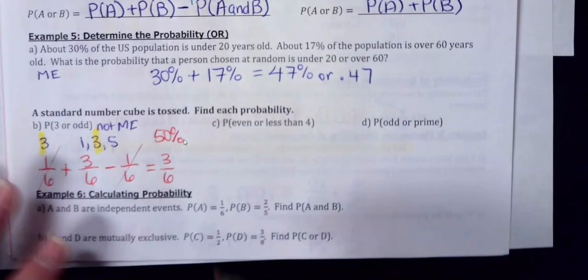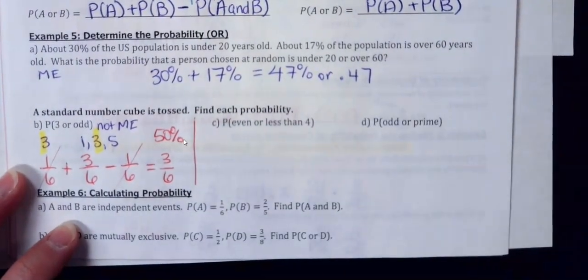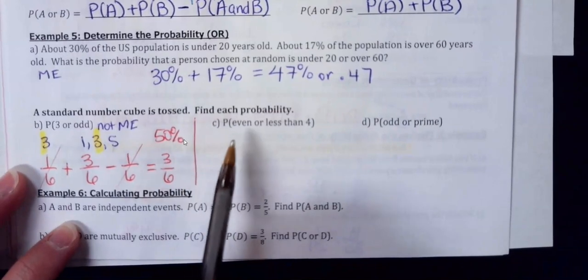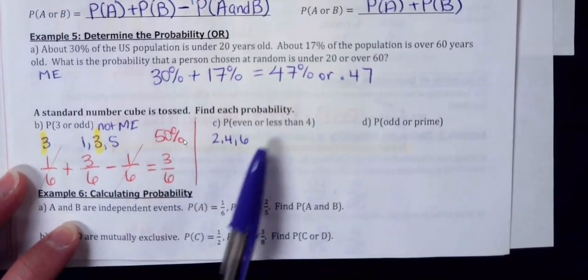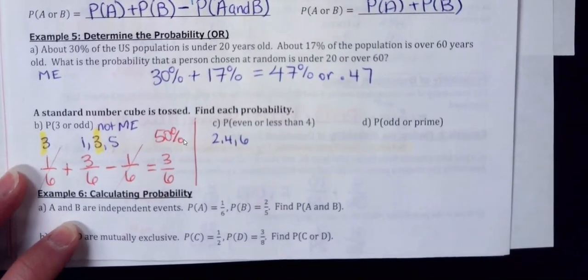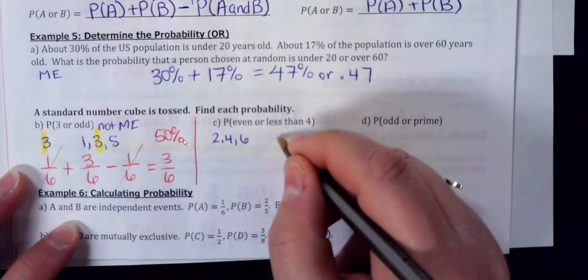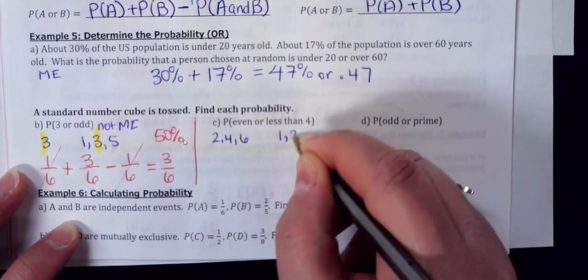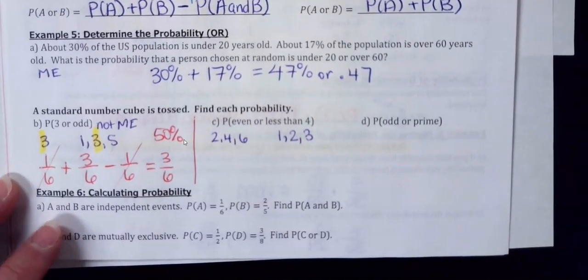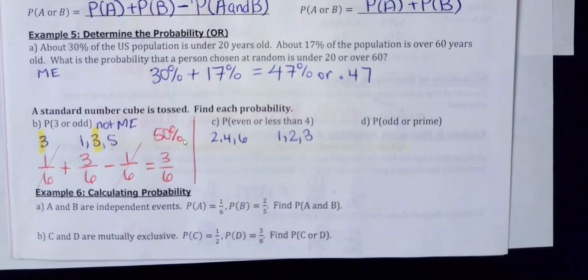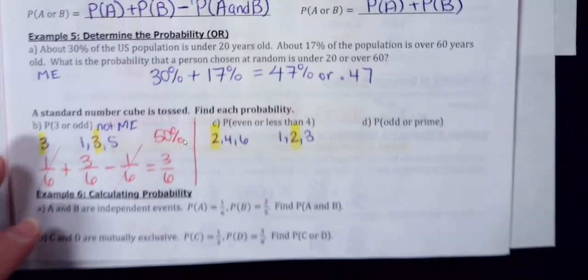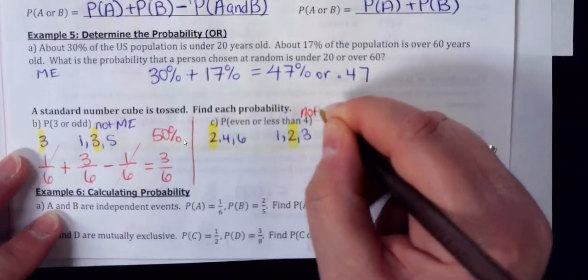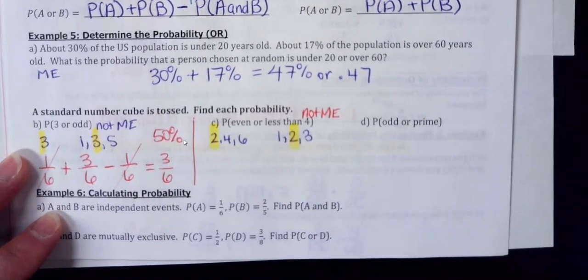All right, so I'm just going to write out my options for this one. We'll decide if it's mutually exclusive. Okay, even number. So on a die, 2, 4, 6. Or a number less than, it does not say less than or equal to, it just says less than 4. So numbers less than 4 on a die, 1, 2, 3. Okay, mutually exclusive, yes or no? The 2 is an overlap. So these are not mutually exclusive. They can happen at the same time. The 2 would be the overlap.